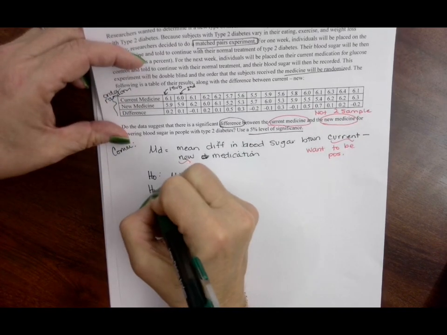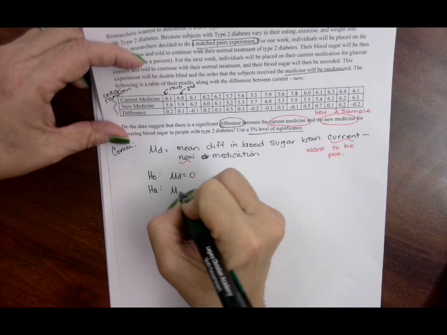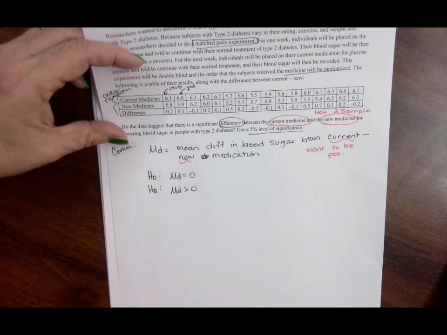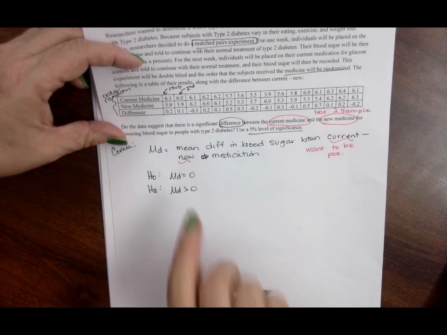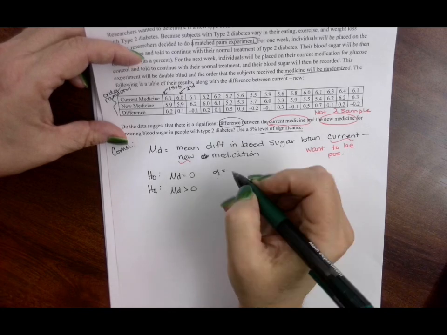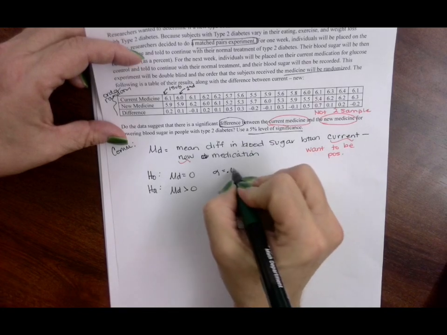My alternate hypothesis is that there is a difference, and that difference is positive. The other thing I know is that my alpha was 0.05.